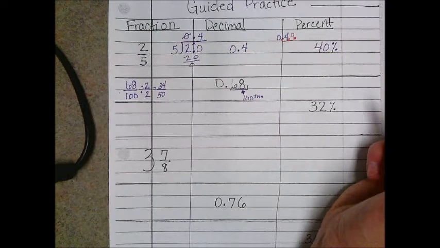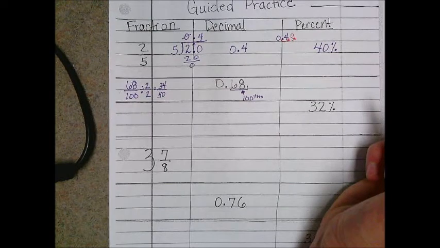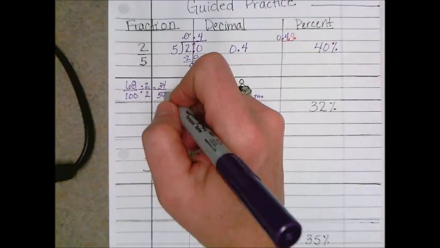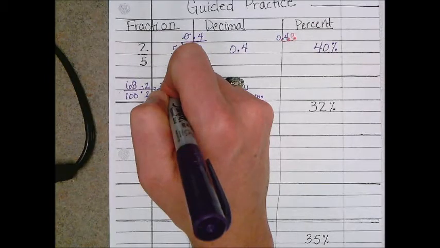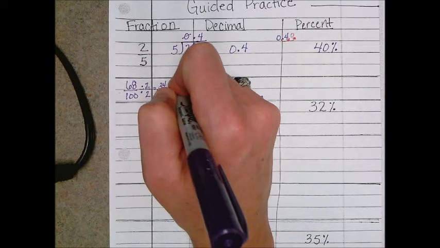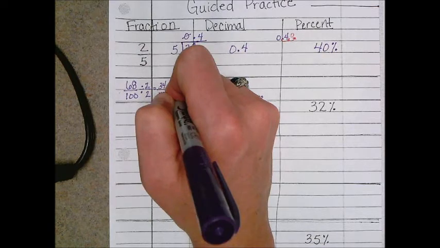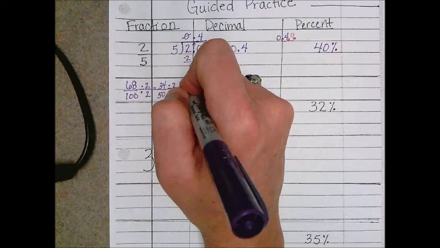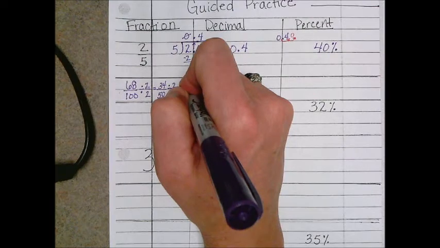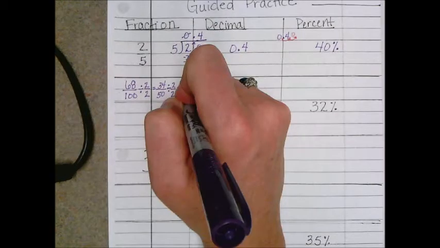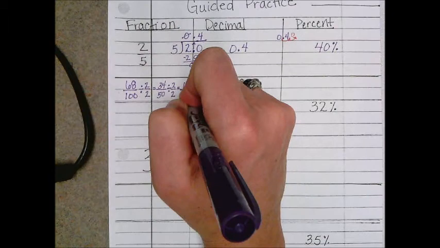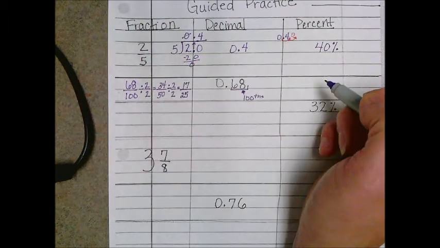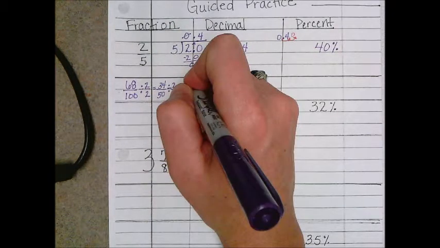And the answer again is no, because 34 and 50 are both even numbers. So simplify it by 2 again. 34 divided by 2 is 17. And 50 divided by 2 is 25. There are no common factors between 17 and 25. So 17 25ths is my final fraction.